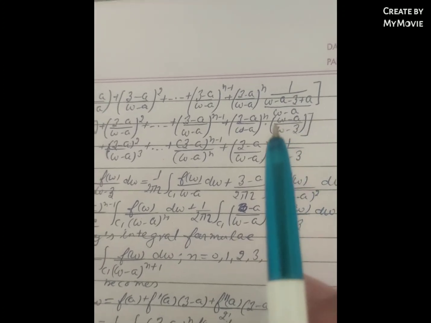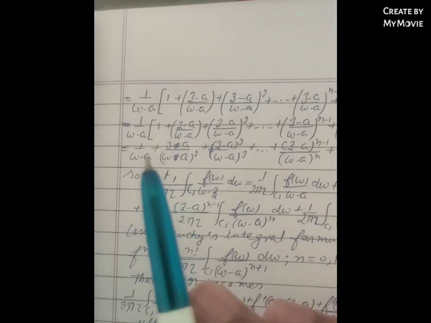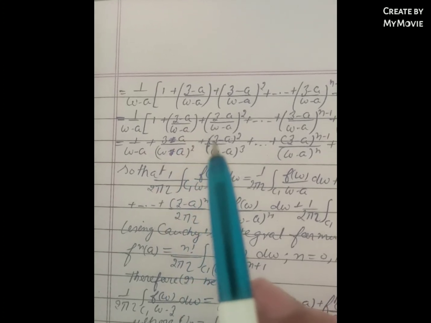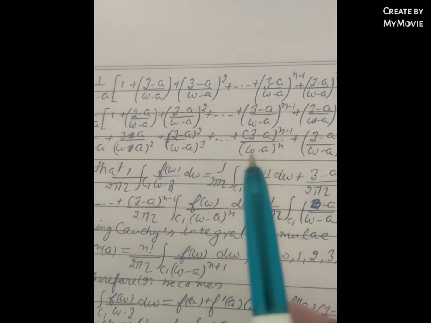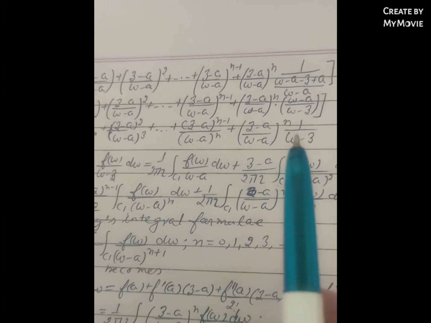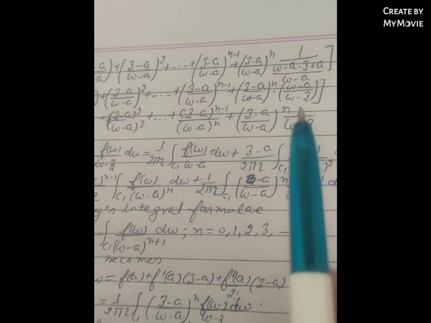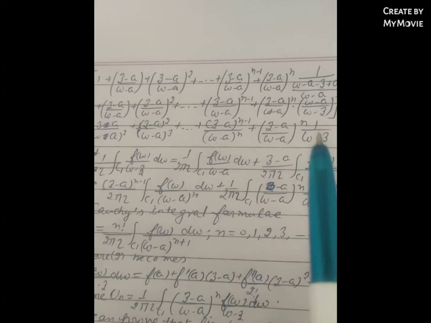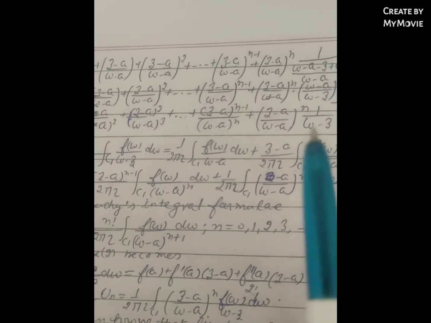Now opening this square bracket, it becomes 1 upon (w minus a) plus (z minus a) upon (w minus a) squared plus (z minus a) squared upon (w minus a) cubed plus so on plus (z minus a) raised to power n minus 1 upon (w minus a) raised to power n plus ((z minus a) upon (w minus a)) raised to power n upon (w minus z). The (w minus a) will cancel out with this (w minus a), so what remains is ((z minus a) upon (w minus a)) raised to power n upon (w minus z).